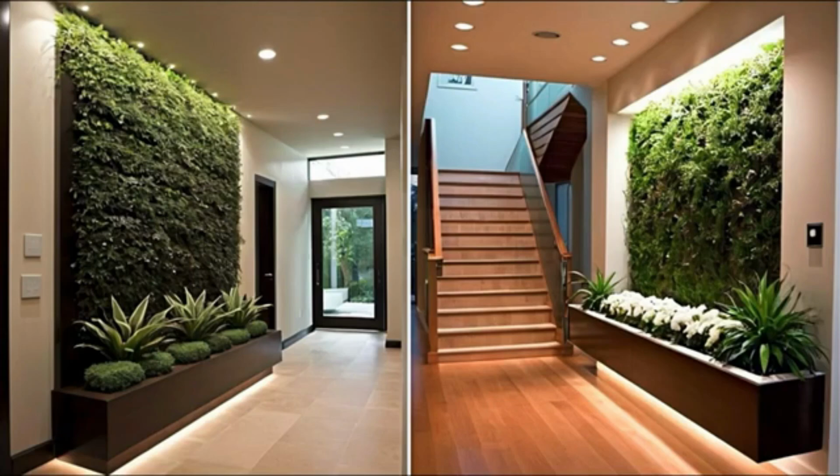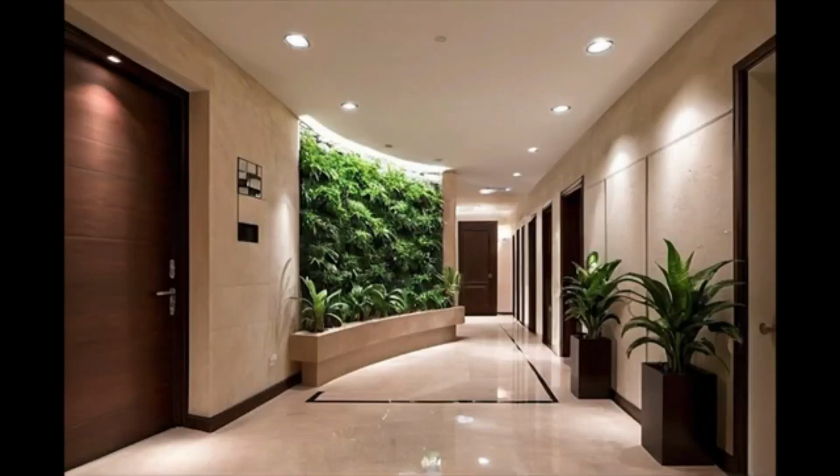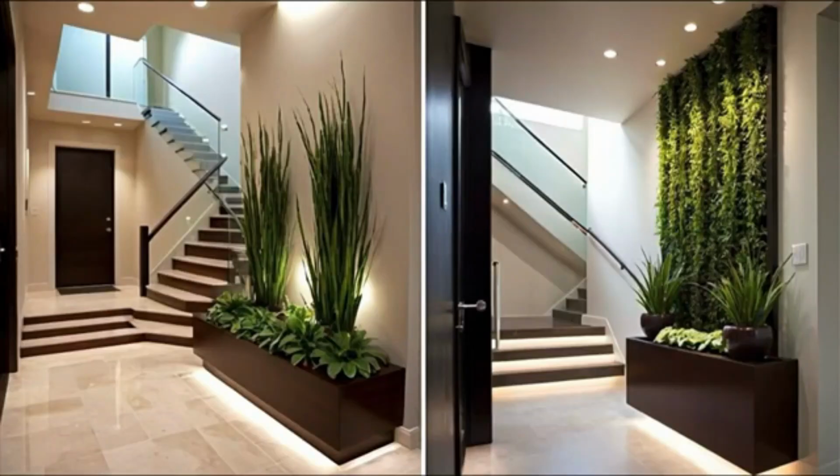23. Plant partitions. Use large plants or plant stands to create natural room dividers. 24. Modern macrame. Hang plants in modern macrame holders with sleek designs. 25. Window boxes indoors. Install window boxes inside on sunny windowsills for a continuous green view. 26. Sculptural cacti. Use large sculptural cacti as statement pieces in your decor. 27. Tiered plant stands. Utilize tiered plant stands to display multiple plants in a compact space.